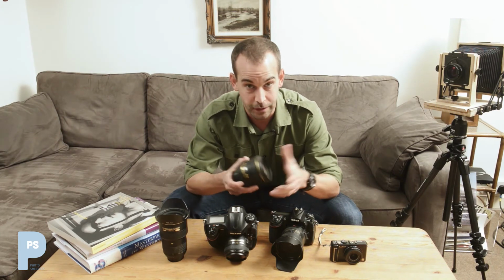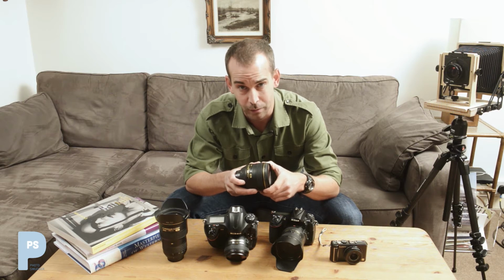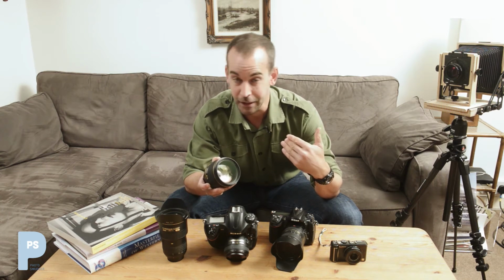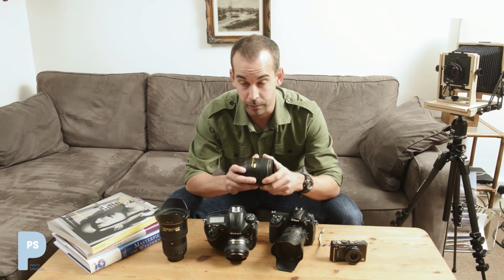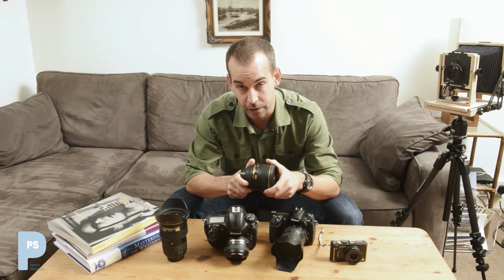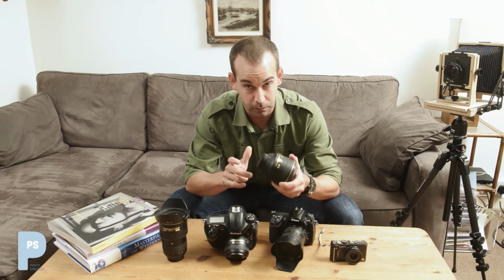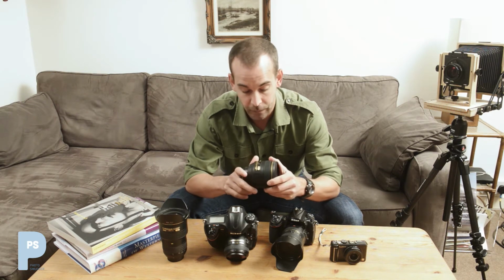A prime lens, obviously, has a fixed focal length. That's the big drawback. You've only got the one angle of view. If you want to get more in shot, you need to walk backwards. If you want to get closer in, you need to walk closer in. That's the drawback. On the plus side, they pretty much always have a faster maximum aperture than a zoom lens does. I'll go into more detail about why that's good in just a moment.